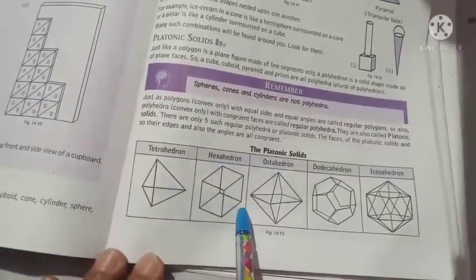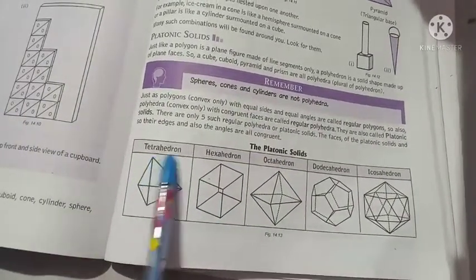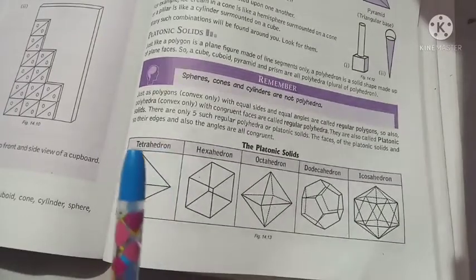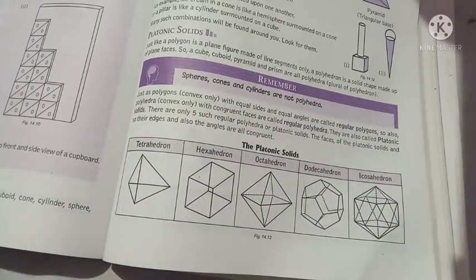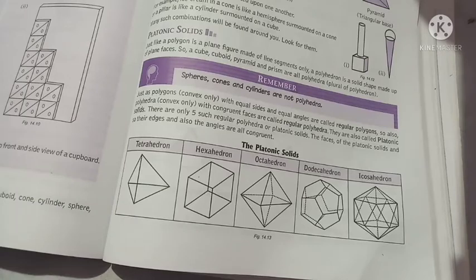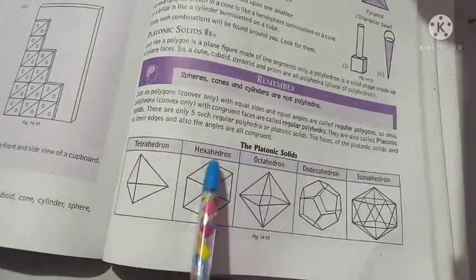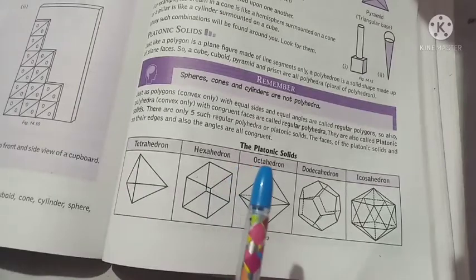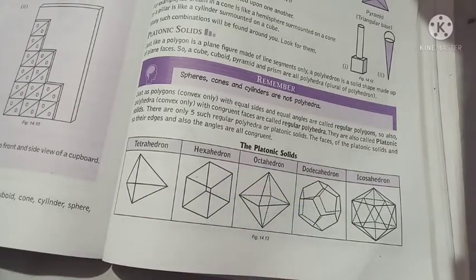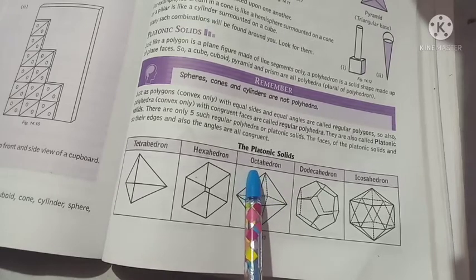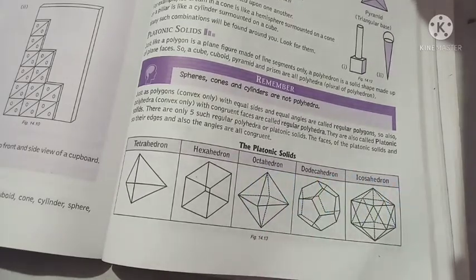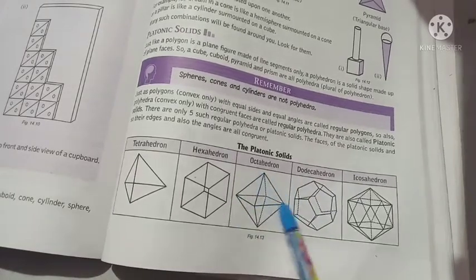These are all the figures of Platonic solids we have discussed already. Tetrahedron means a triangular pyramid that we have seen. Its faces are congruent equilateral triangles. What about the hexahedron? The hexahedron is also the cube, and its faces are 6 squares. And what about the octahedron? The octahedron has 4 equilateral triangles meeting at its vertex. So all the triangles are meeting at its vertex.